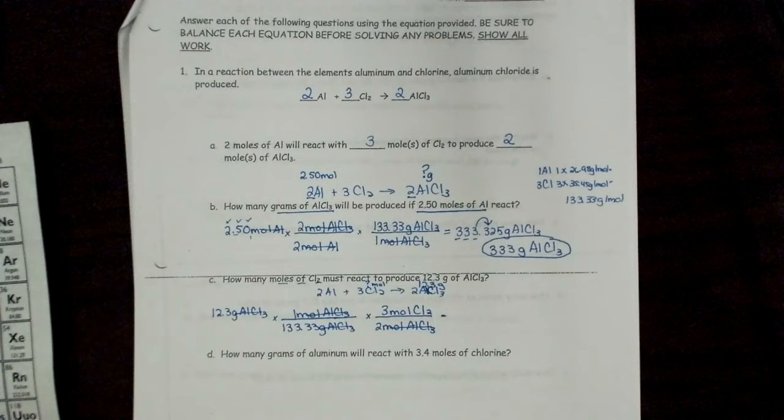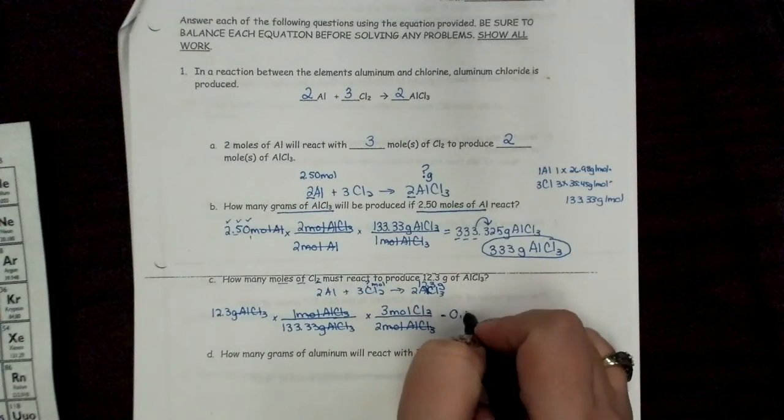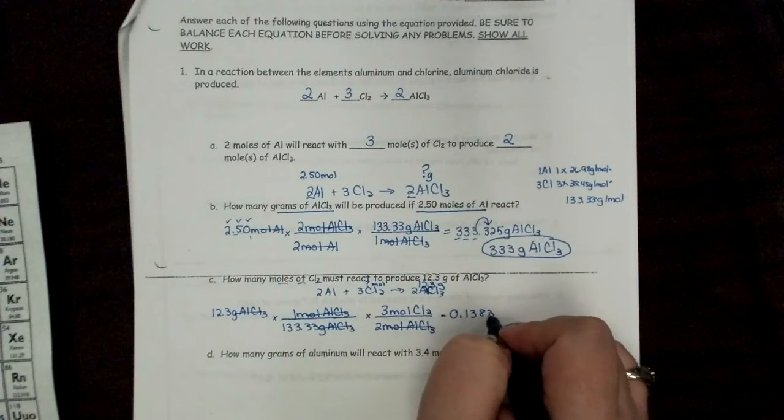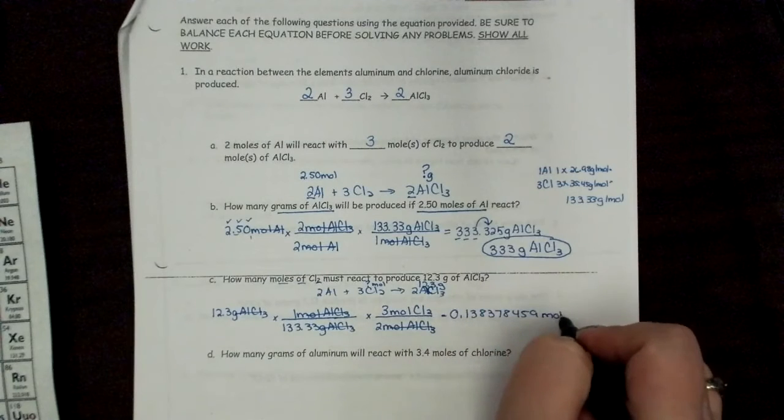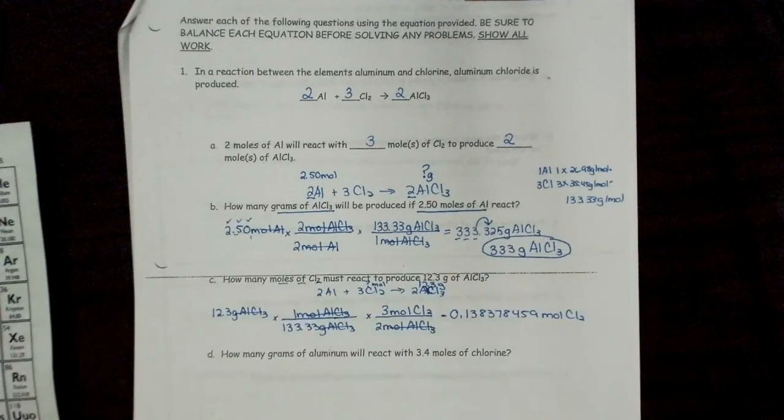12.3 times 1 times 3 equals, divided by 133.33 equals, divided by 2 equals. And I get 0.138378459 moles of chlorine. And of course, I'm going to run that through my calculator again, because I would rather take the second to do it than not and miss it.